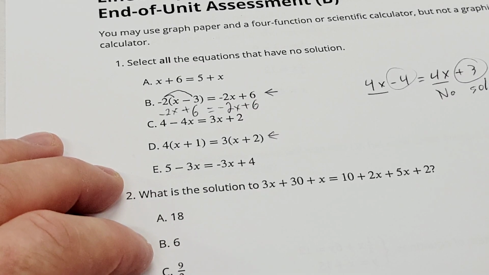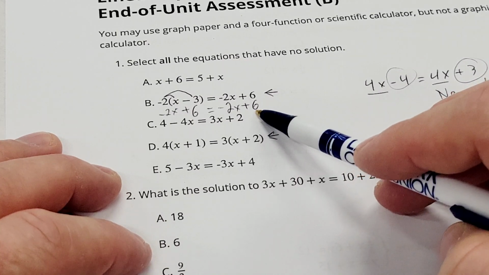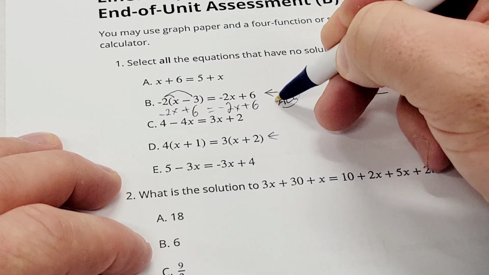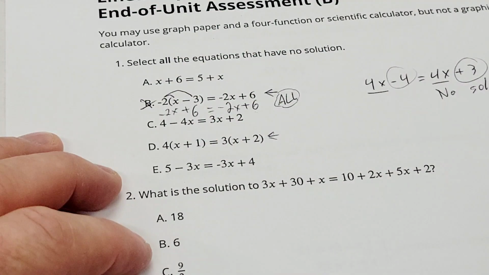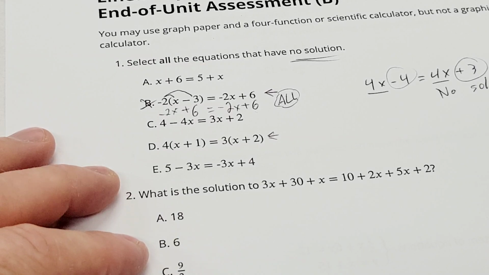Okay? So I can see right away that I have exactly the same thing on both sides, which is actually the symbol for all possible solutions. So b is not going to be no solution. Remember, we are looking for any of them that are no solution. Okay, so b is not an option.